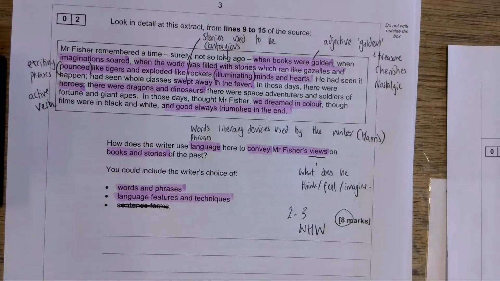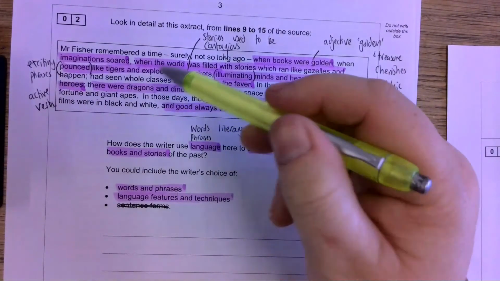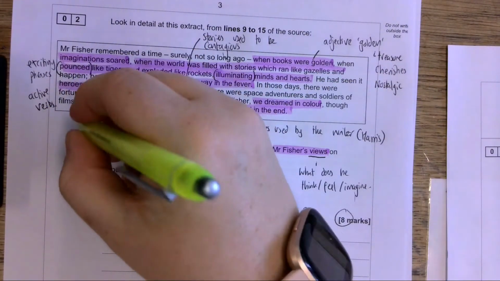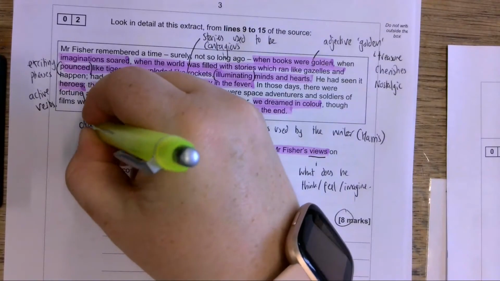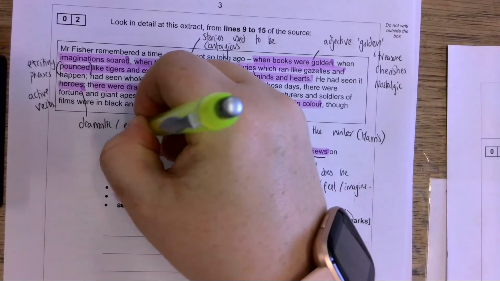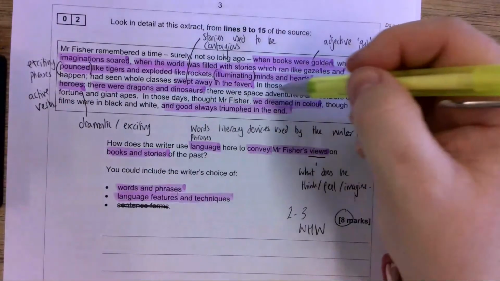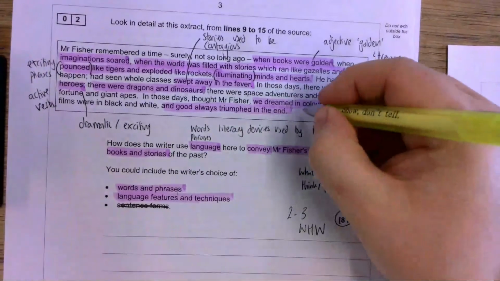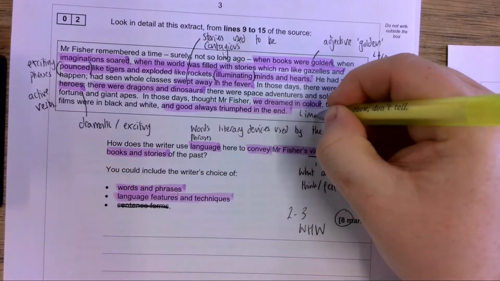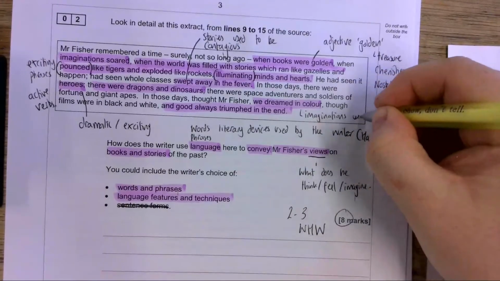We could talk about here this idea of the heroes, the dragons and the dinosaurs, and how his feelings were that these stories used to be dramatic and exciting. He also makes it sound like we're in a bit of a spell, so that we dreamed in colour. So he's perhaps suggesting that imaginations used to be better.